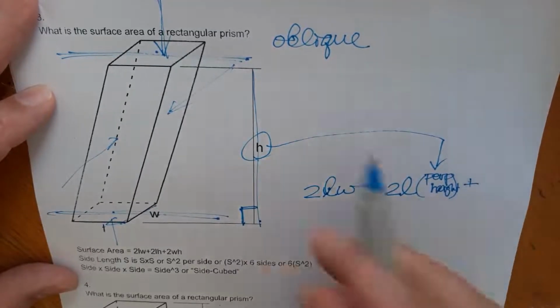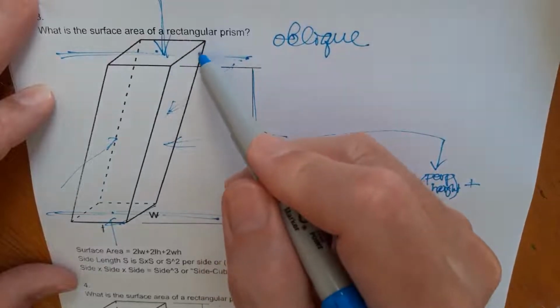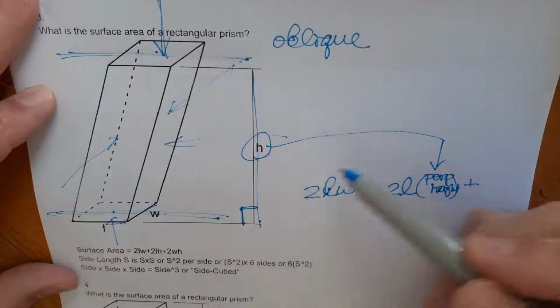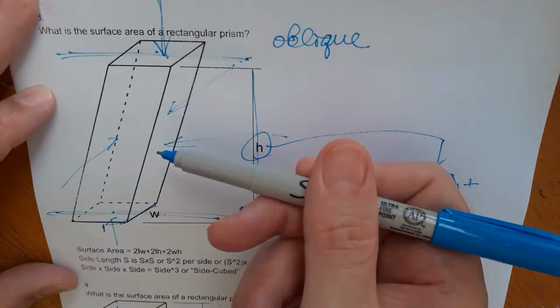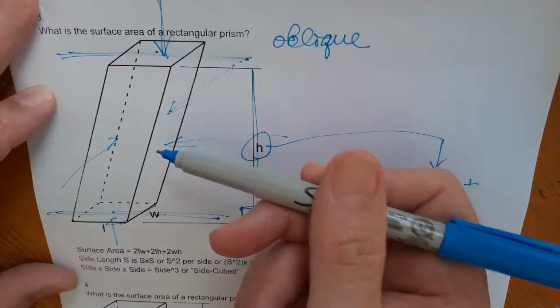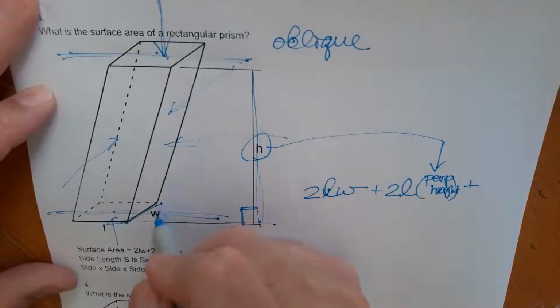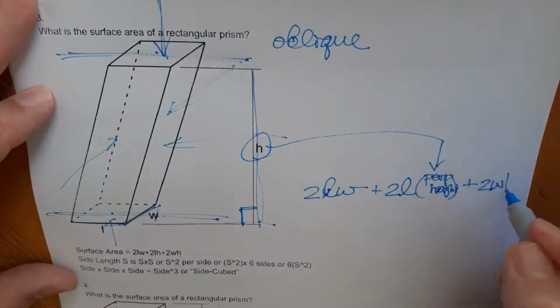Plus, we've got 1 on this side, and if you can imagine looking right at it, it looks exactly like a rectangle because it is, even though it's slanting toward us. We're not going to see any difference. It's defined again by this perpendicular height. So it's width by height, plus 2WH.